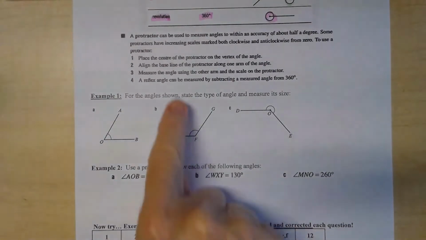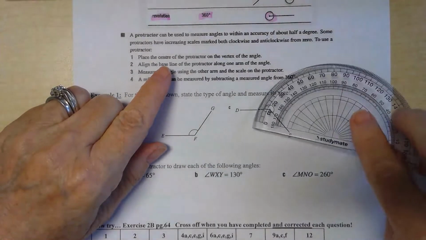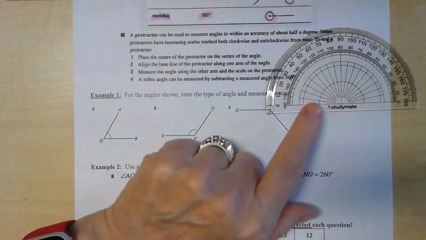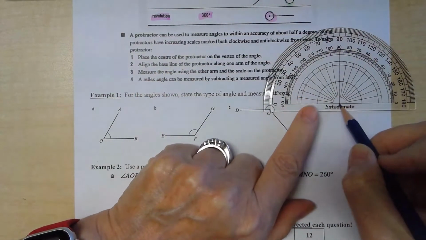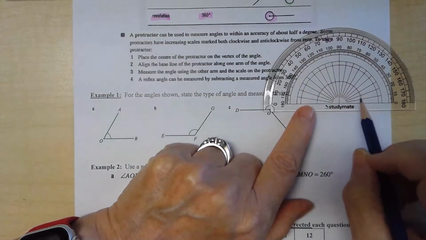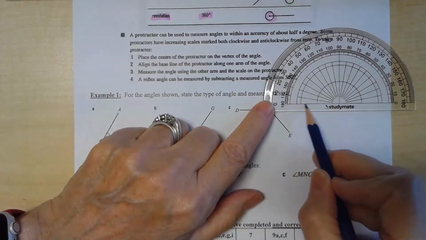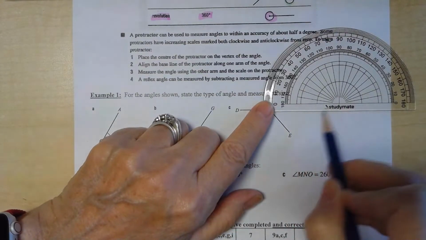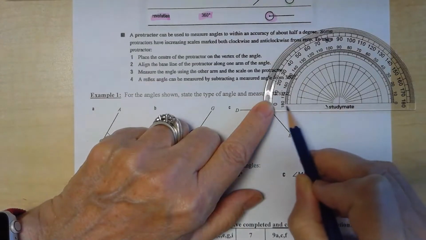So it tells you what to do here, but it's a little bit confusing because it says place the center of the protractor on the vertex of the angle. So the center of the protractor is right here where these two lines meet. Right there, that's the center. And it also talks about the baseline of the protractor. So the baseline is right here. It's not down here. It's this line here that goes from 0 over to 180.